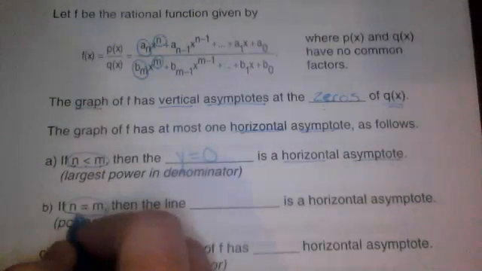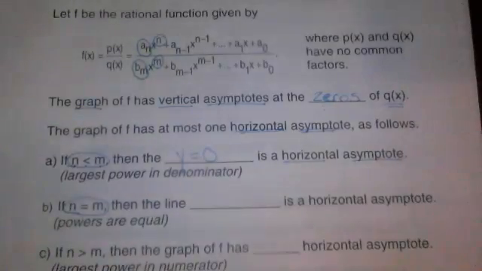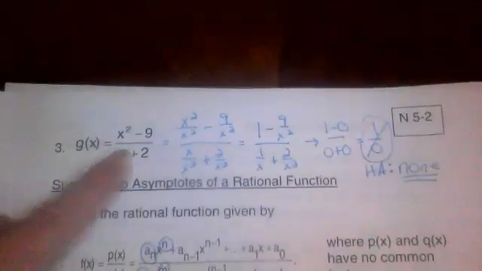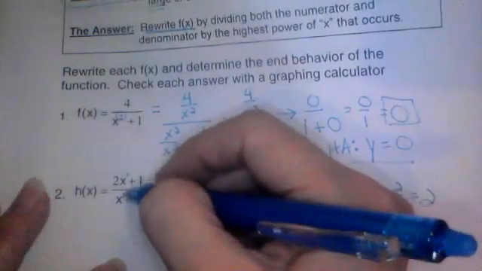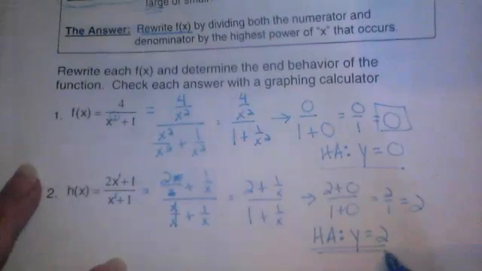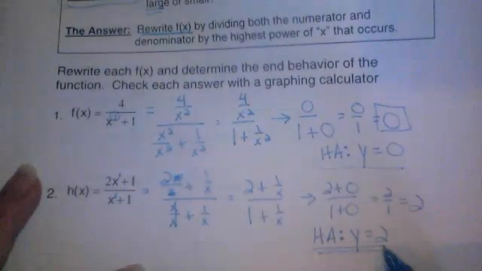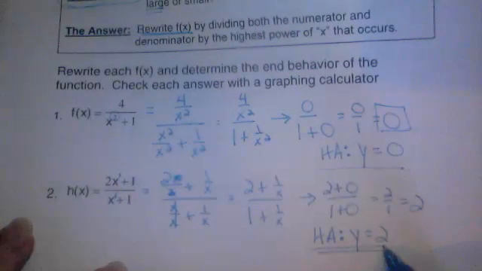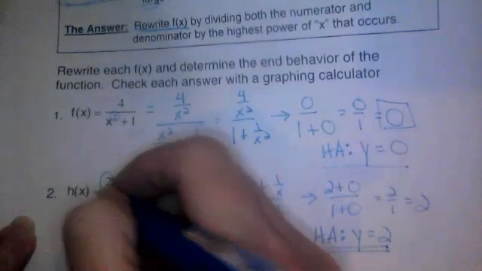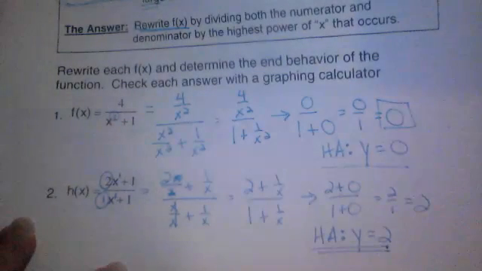If the exponents are the same, so in our examples, looking at the one that's the same, it wouldn't be this one. That would be this one, where the exponents were the same, both x to the first power. Our horizontal asymptote ended up being 2. Well, where did the 2 come from? This comes from the coefficients in front of those terms.